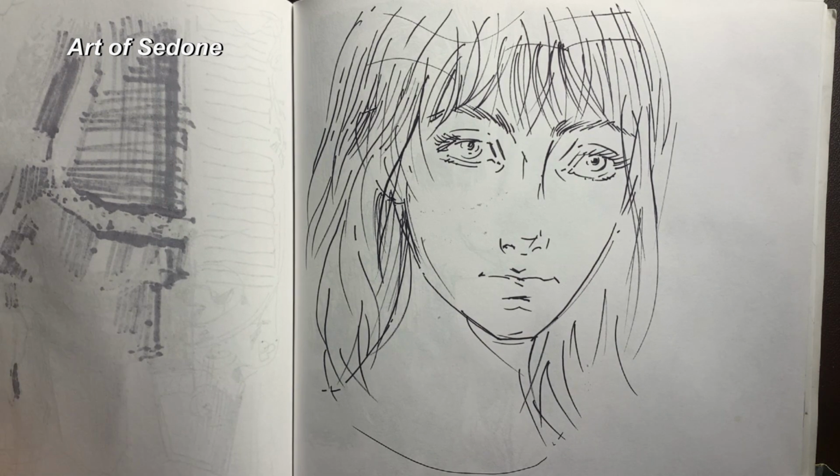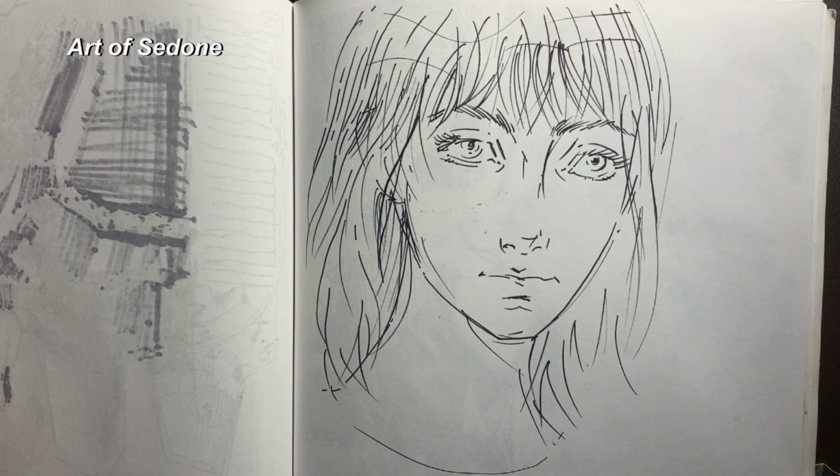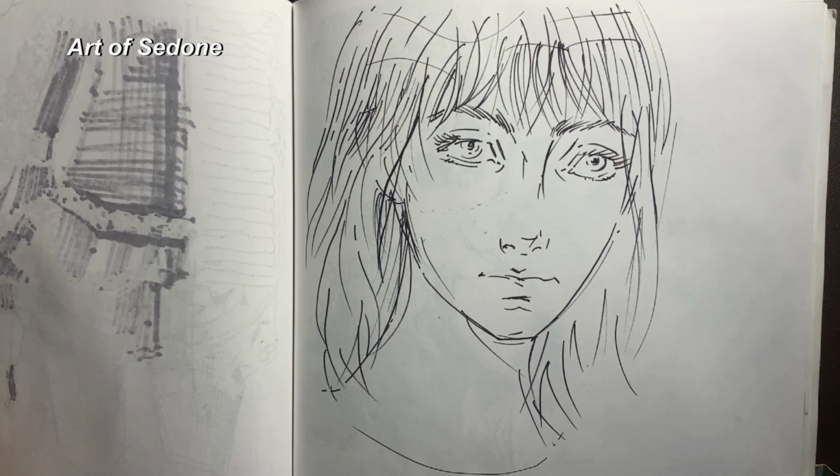It is Sunday, March the 9th, 2025, and today's topic, I'm going to call it character design, drawing faces, or drawing the face, something like that.